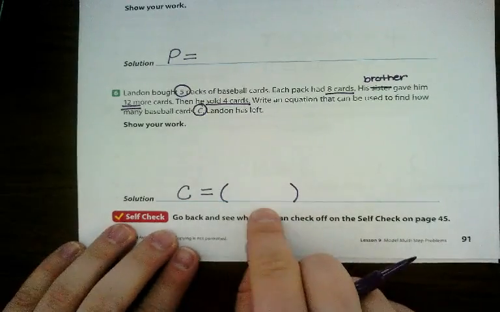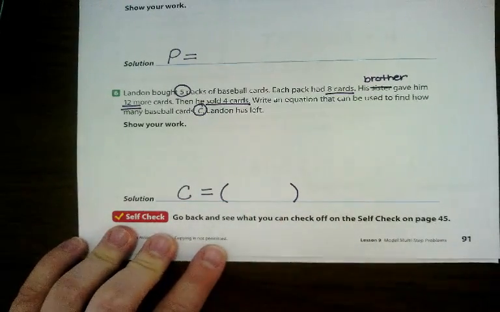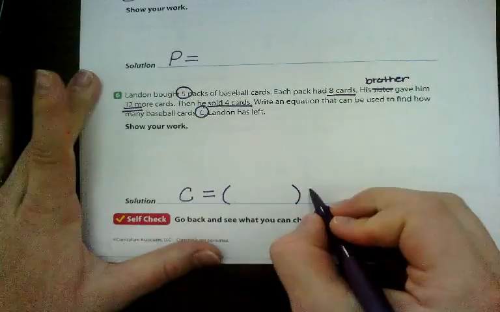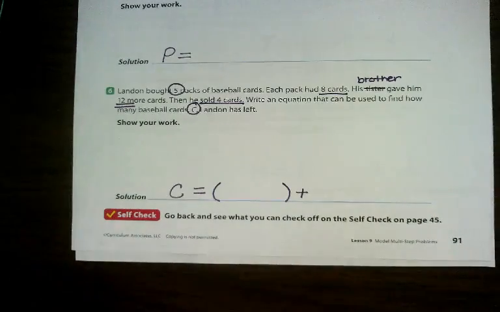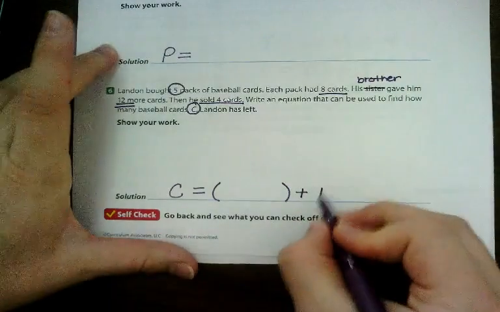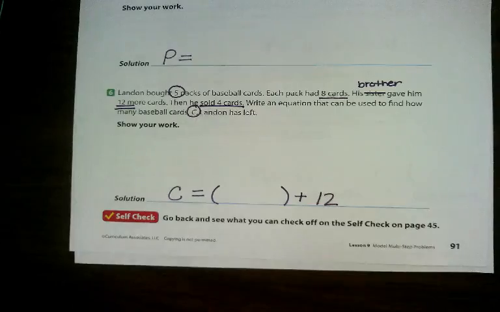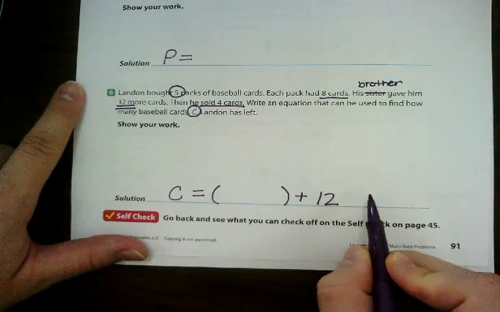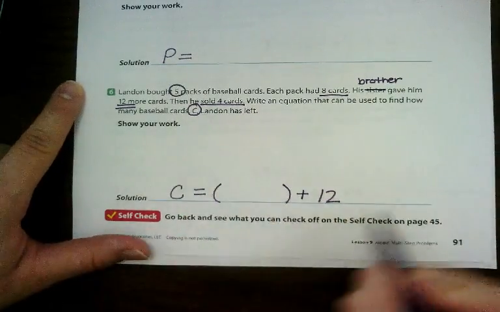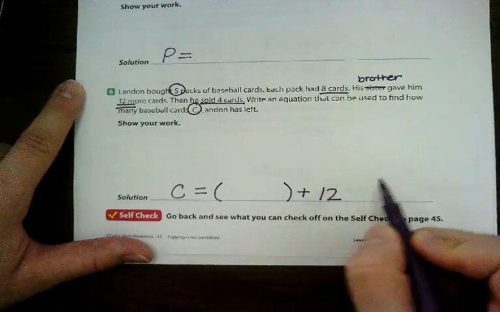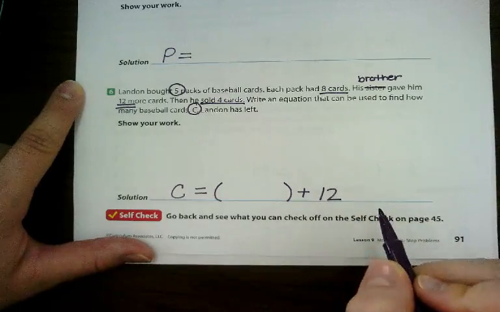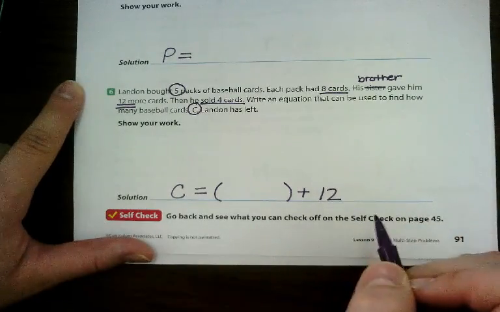Then Mason gives Landon 12 more cards. If Mason gives them to him, we are going to add those 12 baseball cards. Now he sells cards. He's selling 4 cards. Are we adding those 4 cards? No. So then we need the sign that tells us that he sold 4 cards. Make sure that this is finished. We need to make sure that right here we jot down what shows Mrs. Sherva that Landon sold 4 cards.